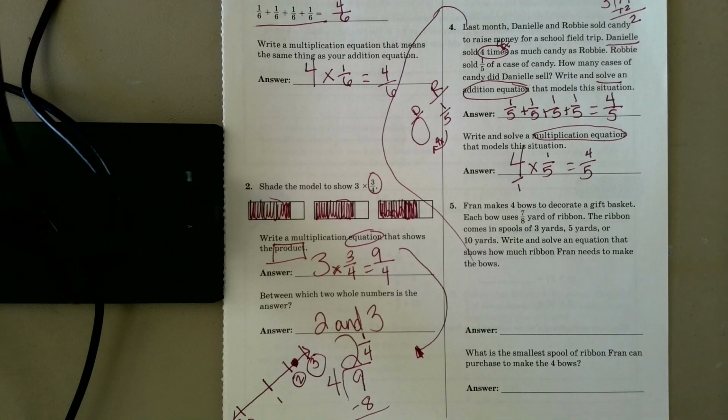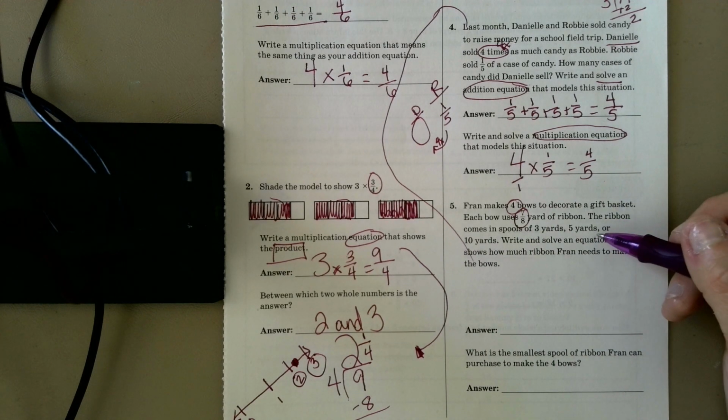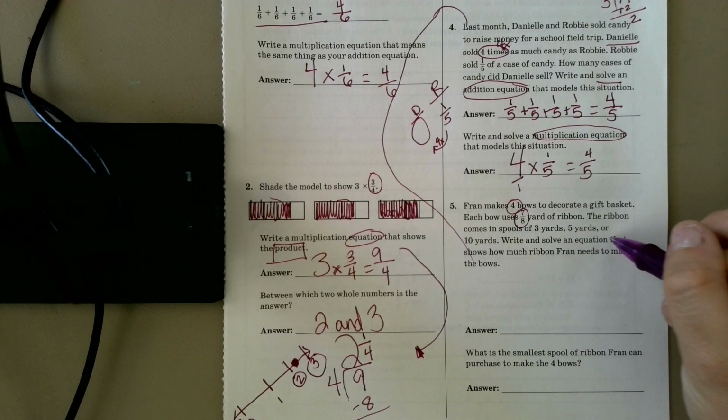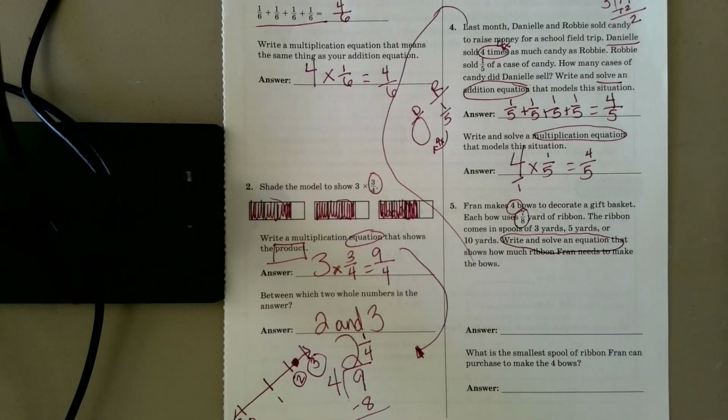Fran makes 4 bows to decorate a gift basket. Each bow uses 7/8 of a yard of ribbon. The ribbon comes in spools of 3 yards, 5 yards, or 10 yards. Write and solve an equation. So we're going to write and solve an equation that shows how much ribbon Fran needs to make the bows. First of all, I need to figure out how much ribbon she actually needs. So that's what we're going to do first.